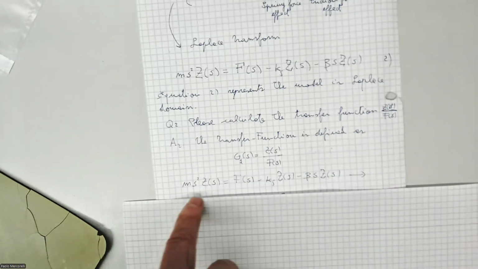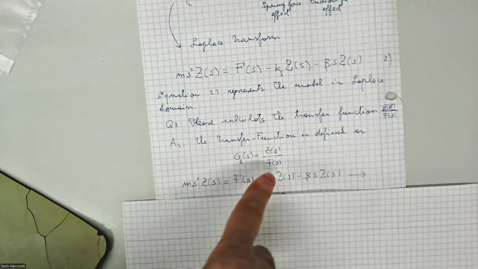Let me show you how. Let me rewrite this expression. It's easy because I have to calculate Z of S as a function of F of S. And then I divide. Another important concept is that the transfer function does not depend on the input. I don't know if I told you before, but we can see directly from here. Probably I told you very quickly. Because I divided by the input.